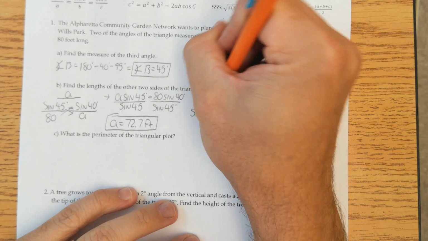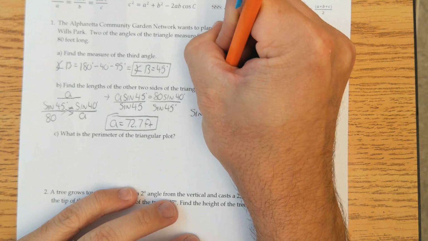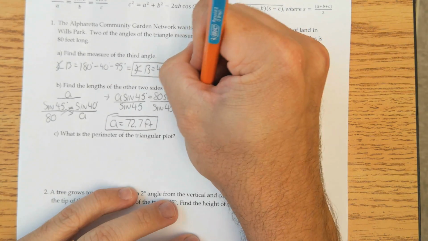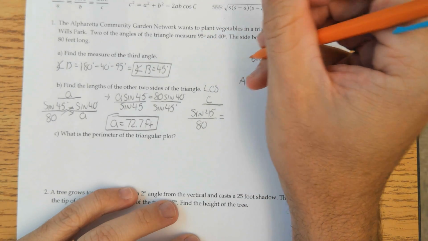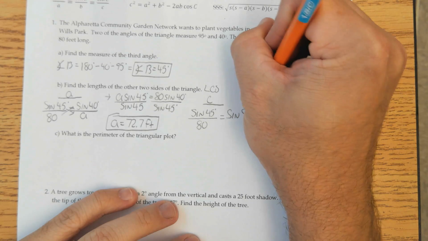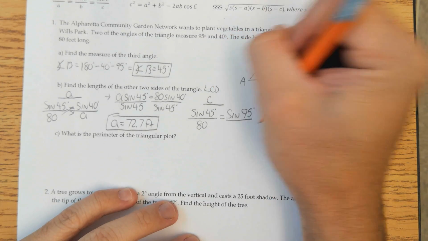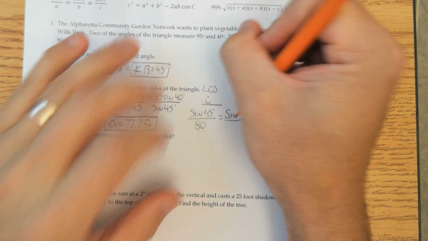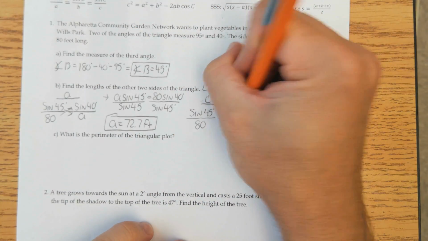So I'm going to get sine of big B, which is 45, over little b, which is 80, equals sine of big C, which was given to us already. It's 95 degrees. Sorry, that looks like it's backwards too. It's supposed to be an S. Okay, all over little c.